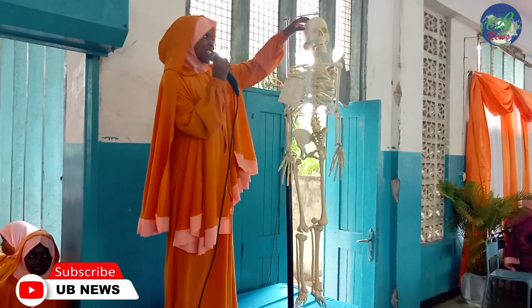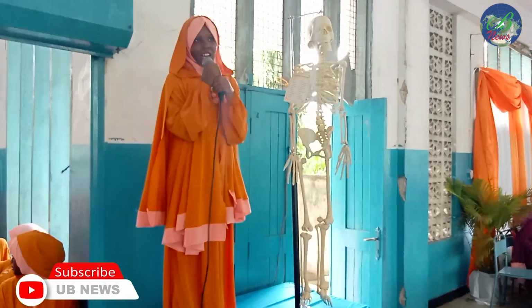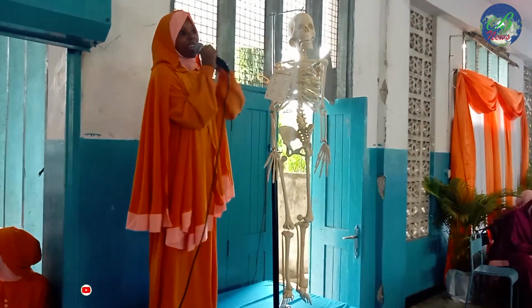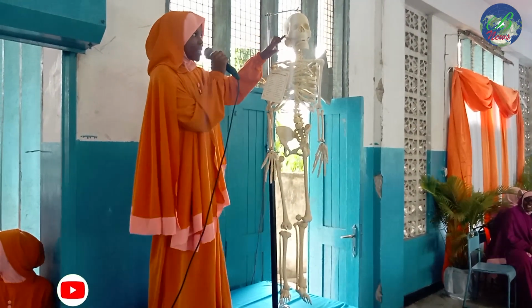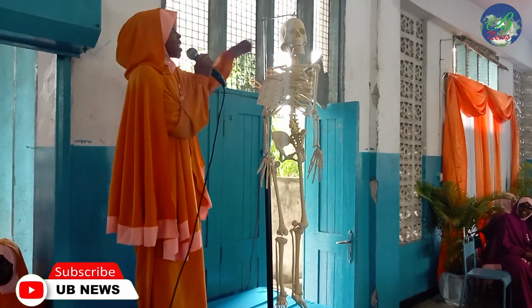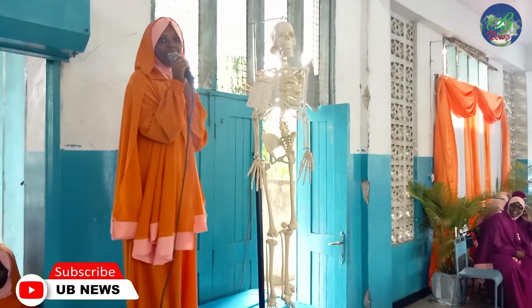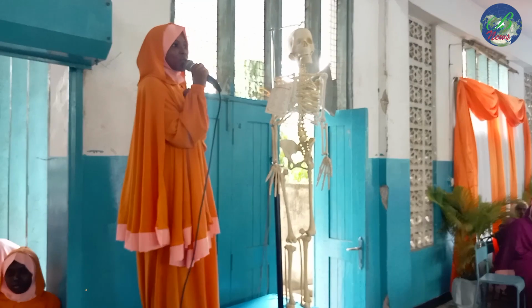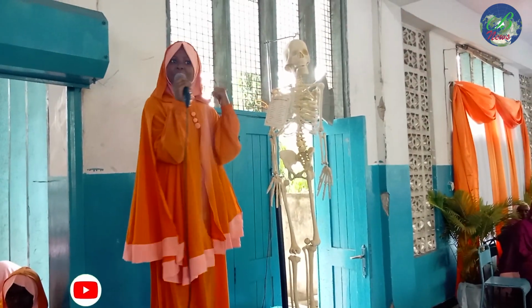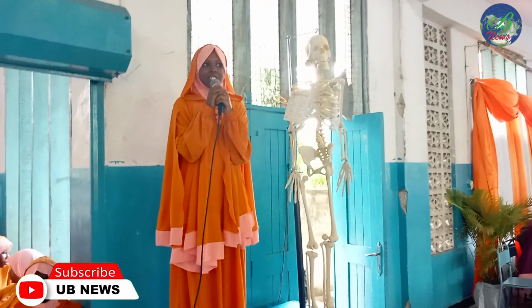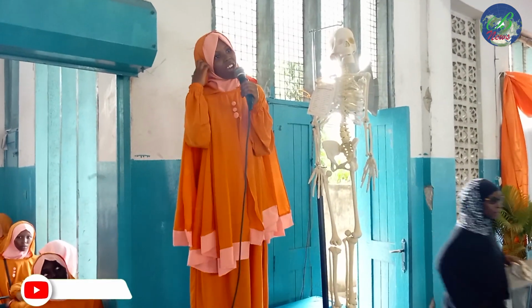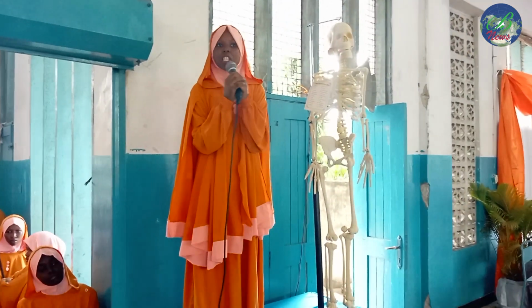Skull, it is very important. As you can see above is the skull. It is made up of small bones joined together to form the cranium. These bones here are known as cranium, which are joined together to form half the skull. It is very important since it protects the brain.